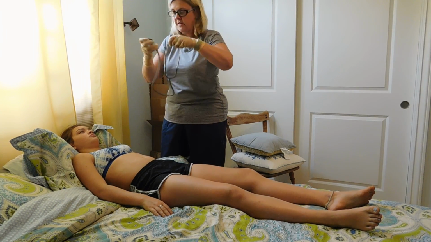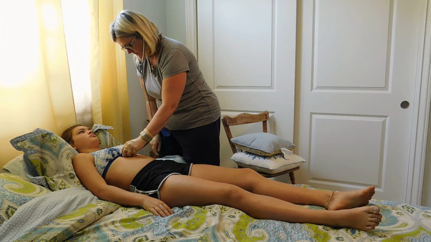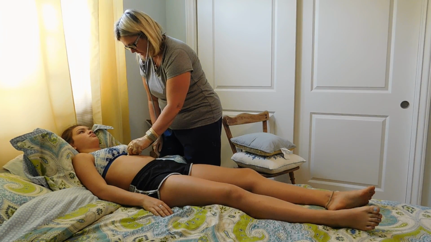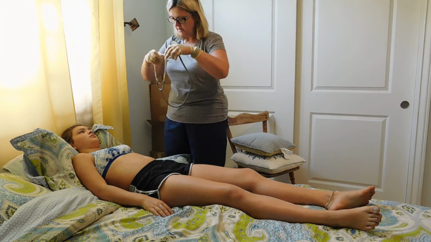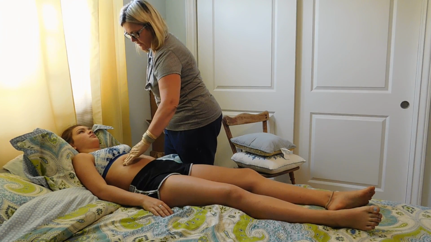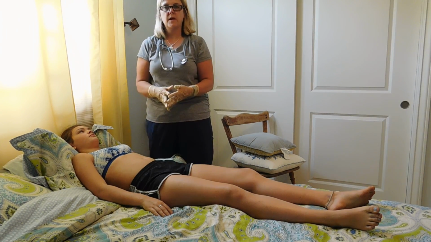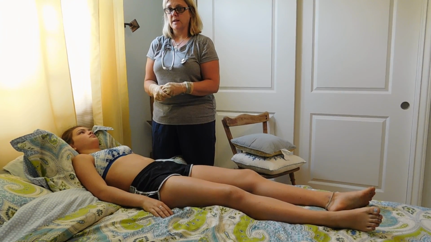Now I'm going to listen for any other sounds. Now I'm going to have Mairead take a deep breath, and I'm going to see if there's any pain. Is there any pain when you take a deep breath? No. Okay. That is to determine whether or not the patient has any cholecystitis.